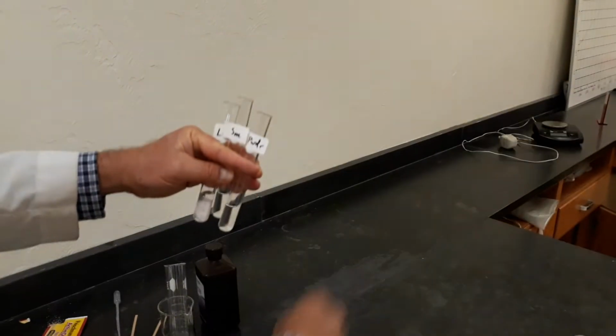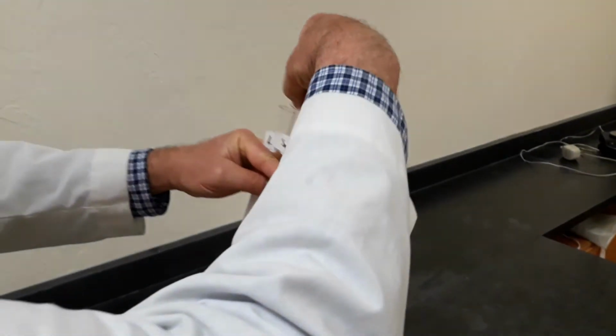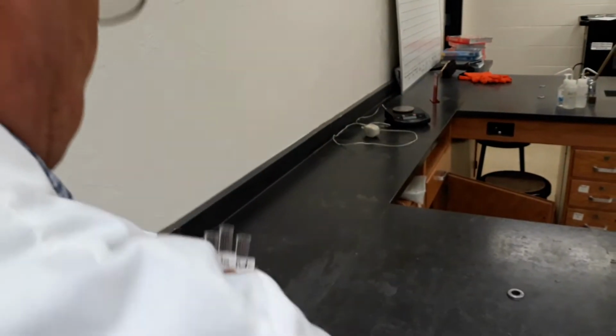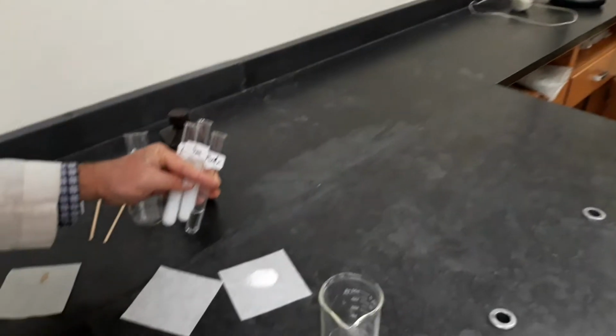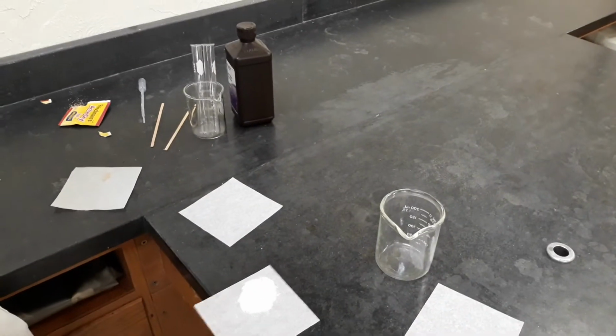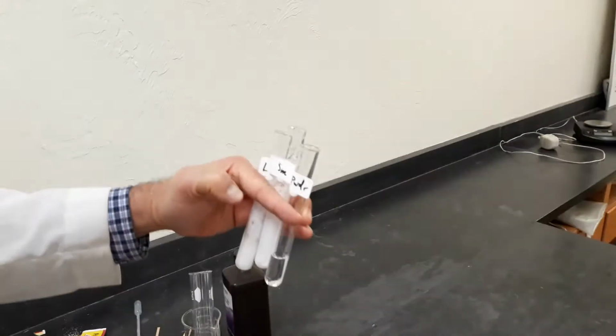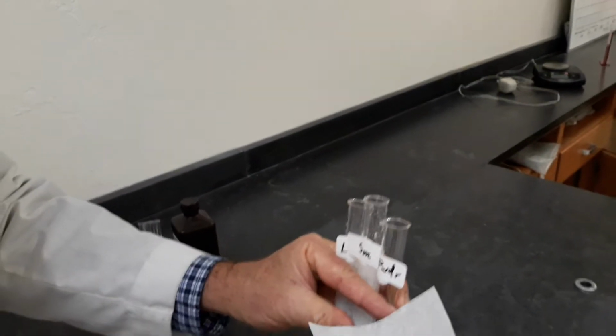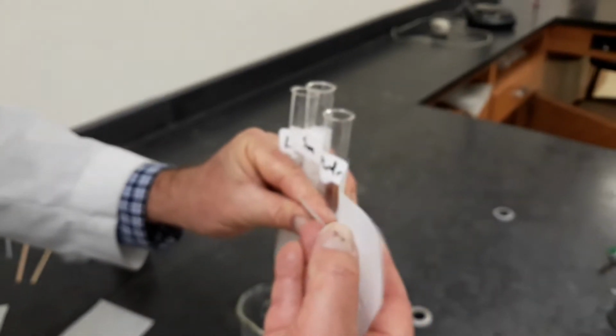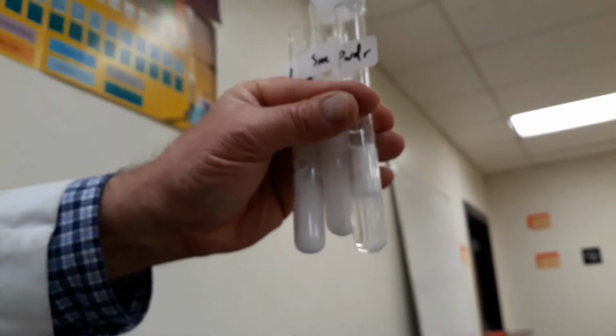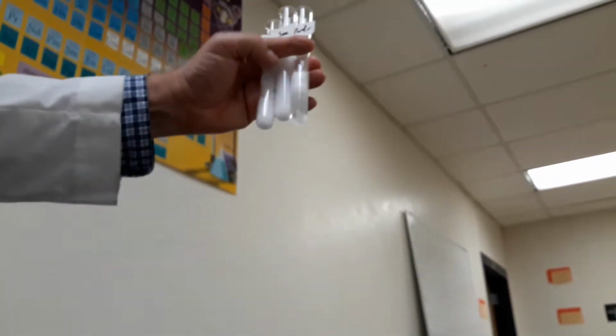Large, medium, and if I can do this without spilling. Look at the small chunks, and then the powder. I'm going to spill. Uh-oh.